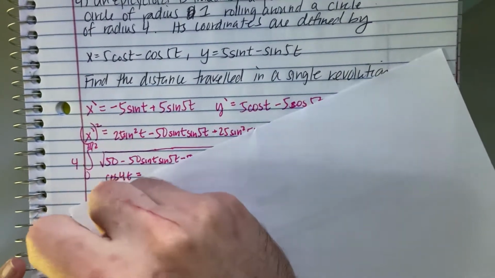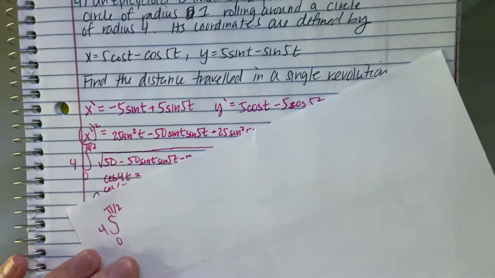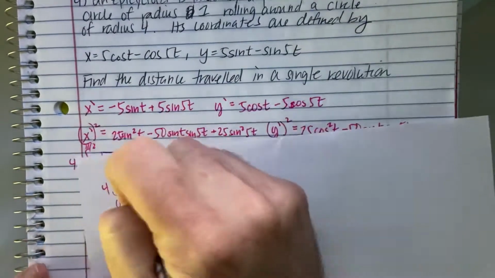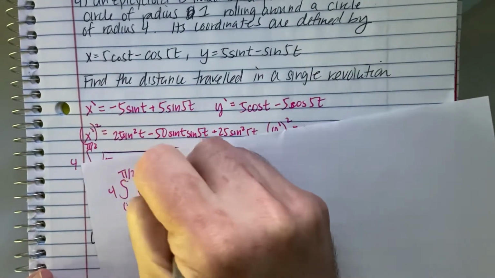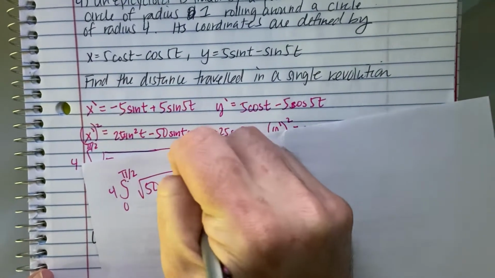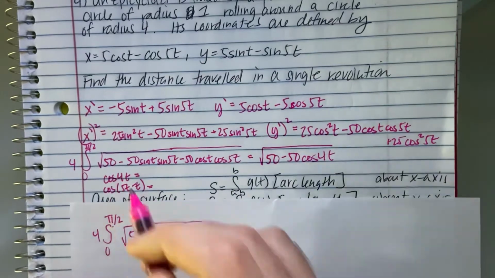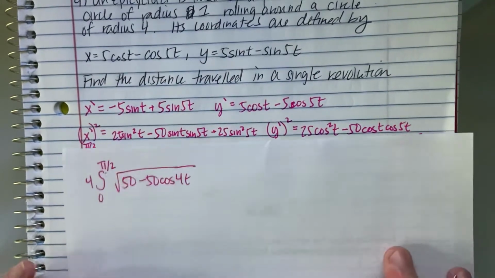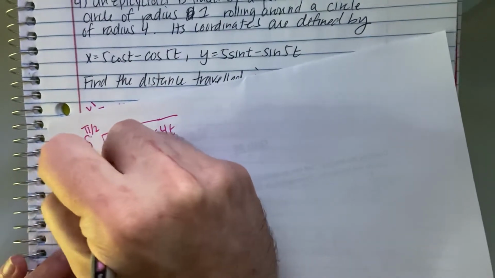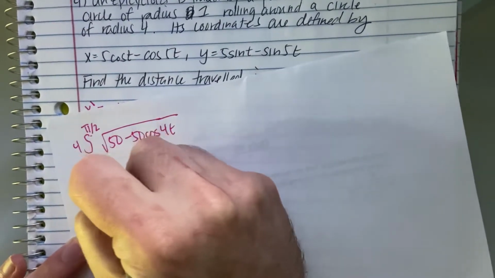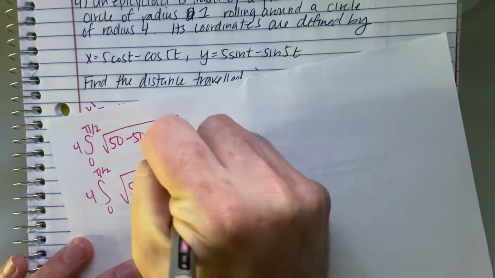Right now we have 4 times the integral from 0 to pi over 2 of the square root of 50 minus 50 cosine of 4t by that last conversion. This requires your cosine of a minus b. Don't worry so much about that. If I factor the 50 out, so 50 times 1 minus the cosine of 4t.